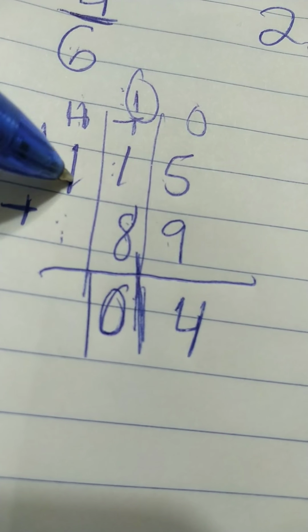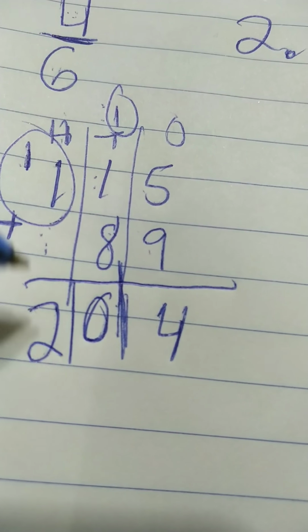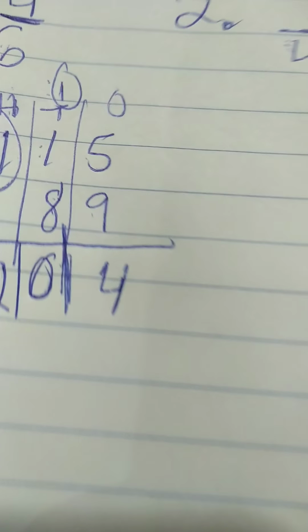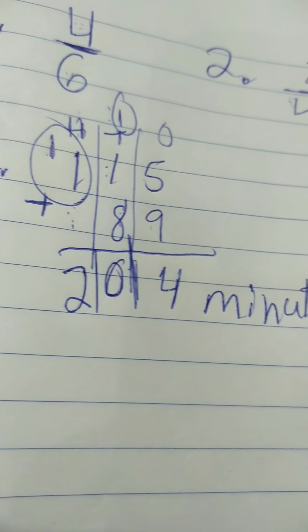So now I'm at 1 plus 1. And that'll give me a 2. So it's 204. 204 minutes. I can't forget that word, right? I have to write that down. Minutes. 204 minutes. Okay. So now I'm going to go to number 4. I'm going to put 4 right here.